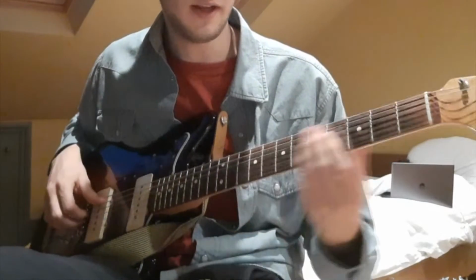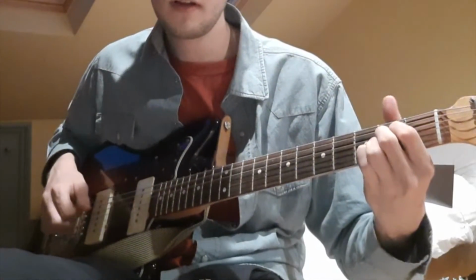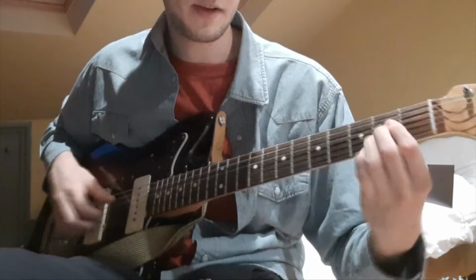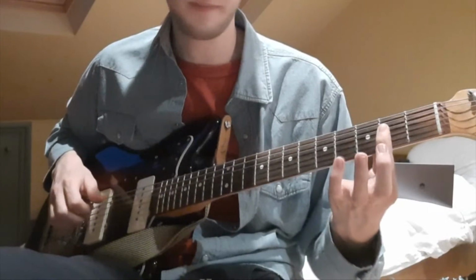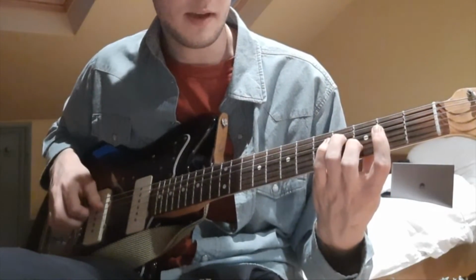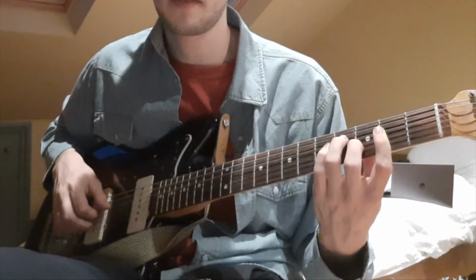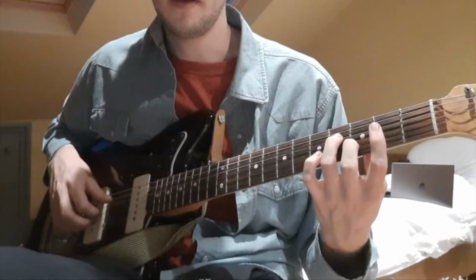Okay, so what's going on here? Well, that should look pretty familiar. This is just a regular open position A chord that you're picking out a couple notes from. This next bit is just a kind of a 6th sound. So if you know what 6ths are, great. If you don't, worry not.